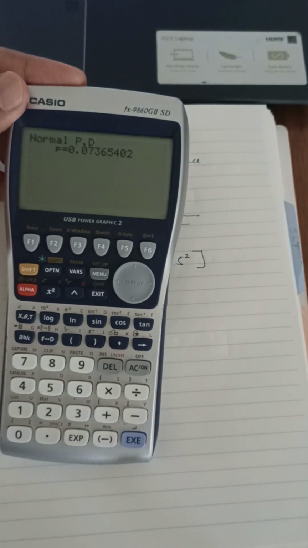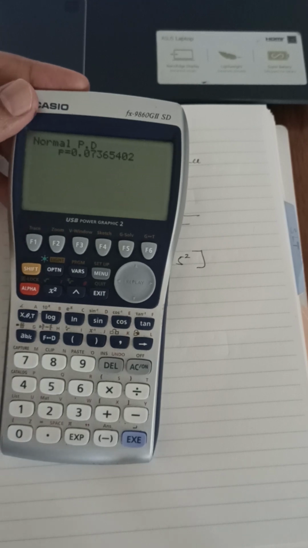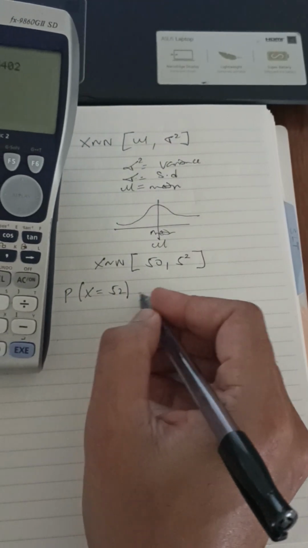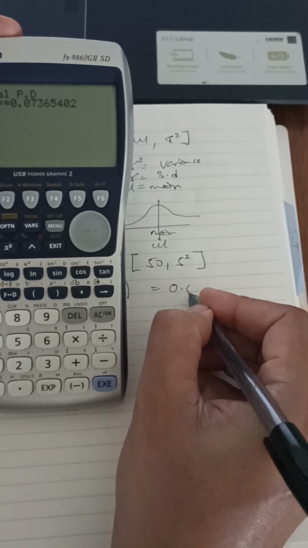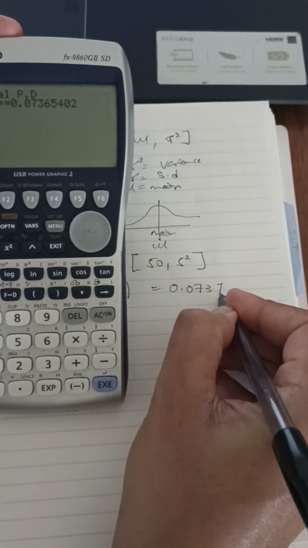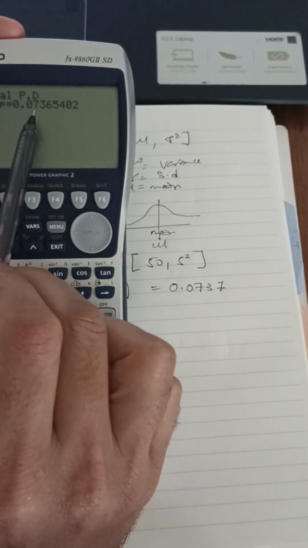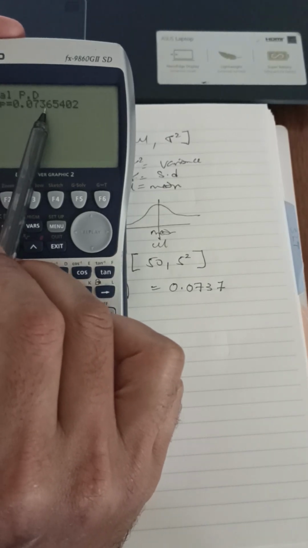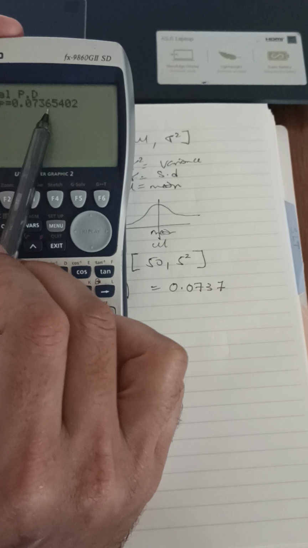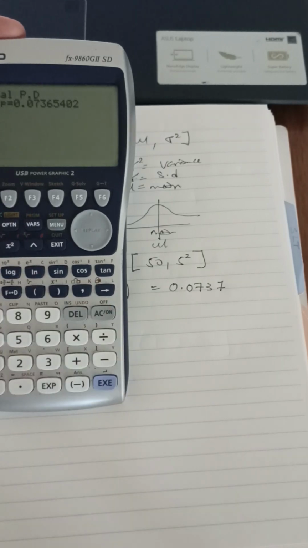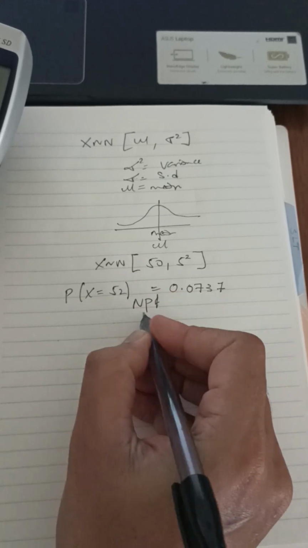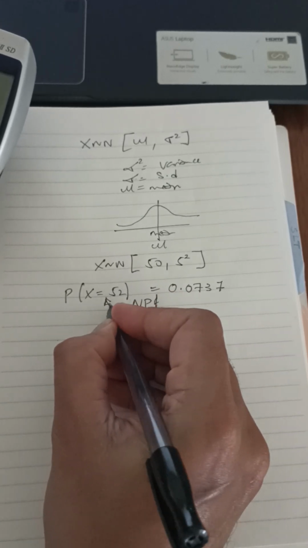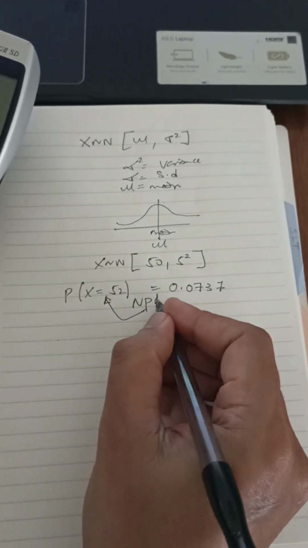So it's 0.0737 if we need to give to 3SF, okay? So the answer is going to be 0.0737, okay? Because it's 7365, so because of the 5, this is going to be rounded up, so 737. So we use NPD, okay, when we have x equal to a number, all right?